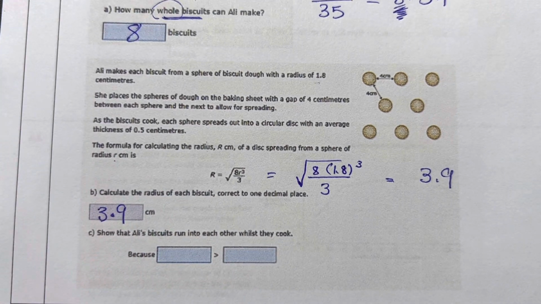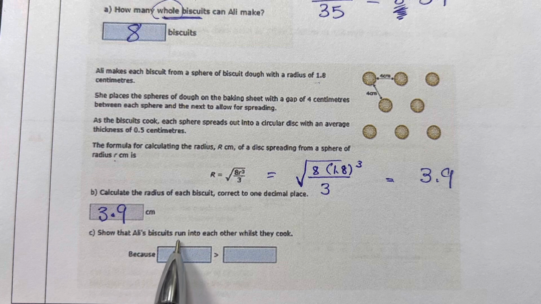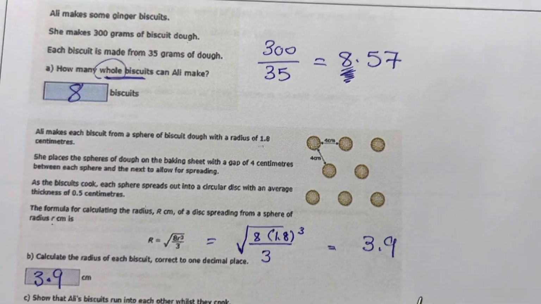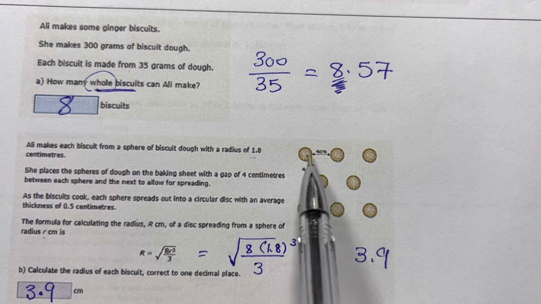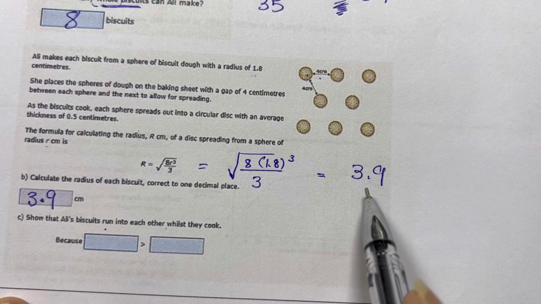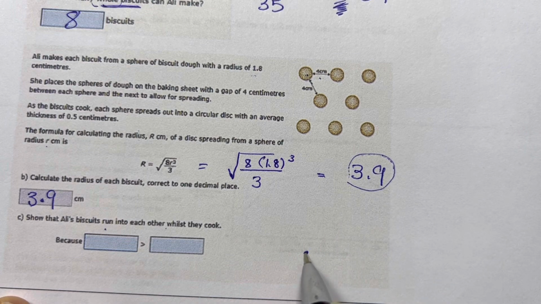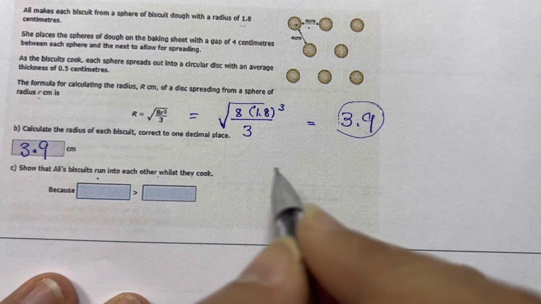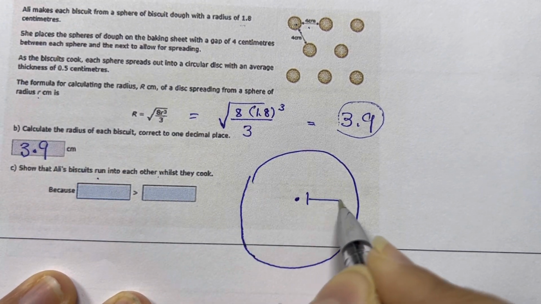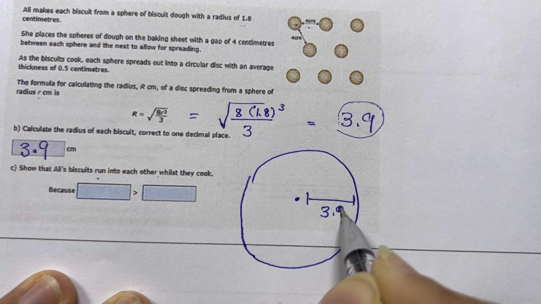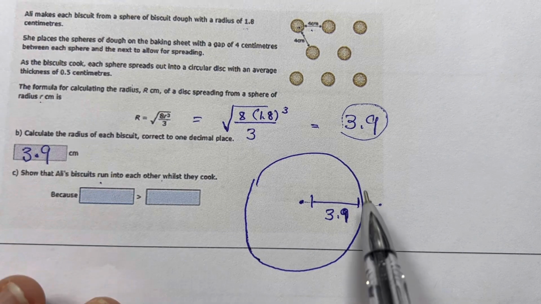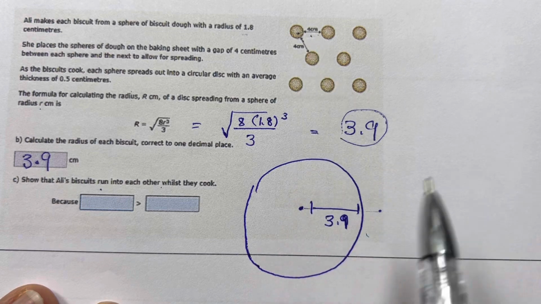So he's telling me to show that Ali's biscuits run into each other when cooking. He's leaving a space of 4 centimeters. Look, the new radius will be 3.9. So this is the biscuit. After cooking, it will be 3.9, and the space is 4 centimeters between them.